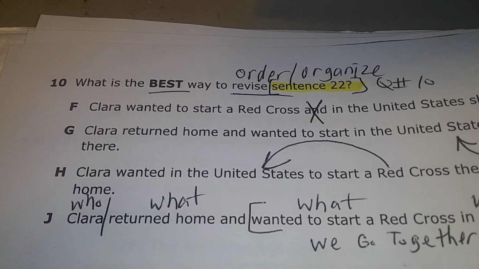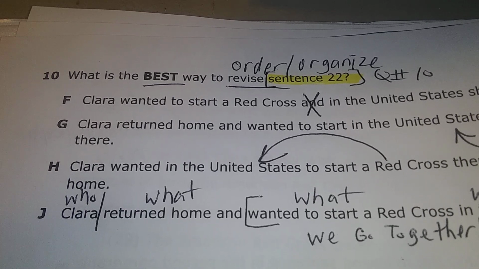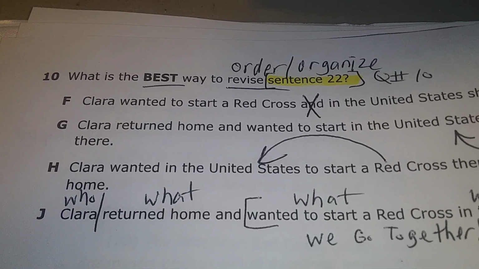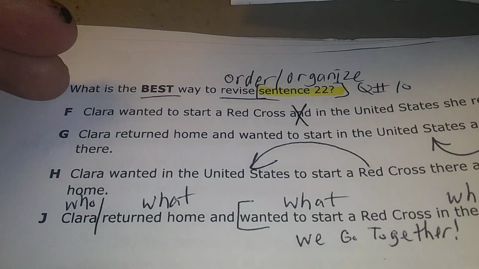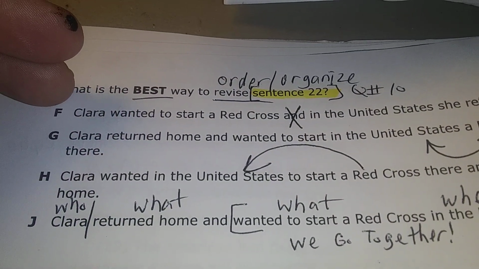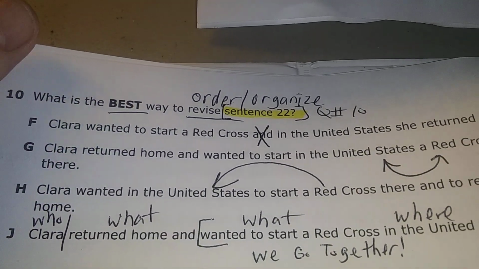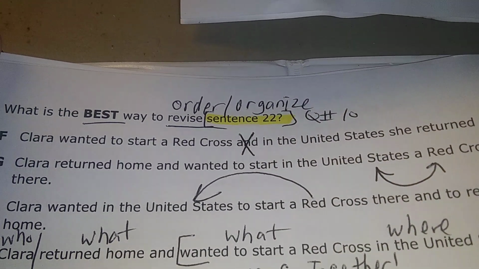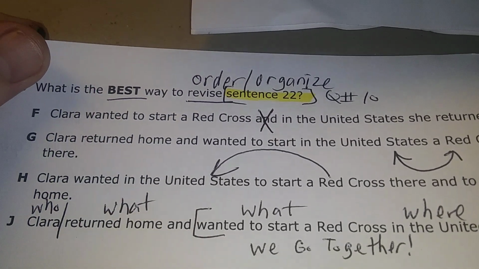As soon as your kids see the word revise, have them write the word order or the word organize, because all you're doing is changing the order of the sentence around. Every word in the sentence is like a piece of a puzzle that has to be in a certain order to make the most sense.